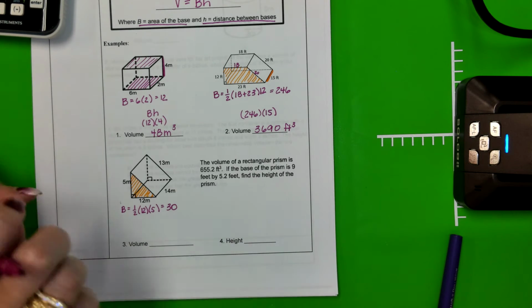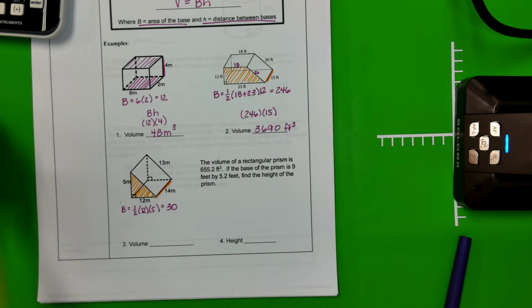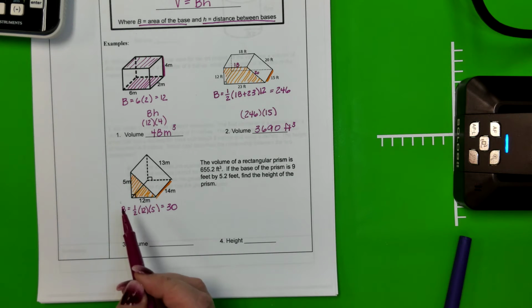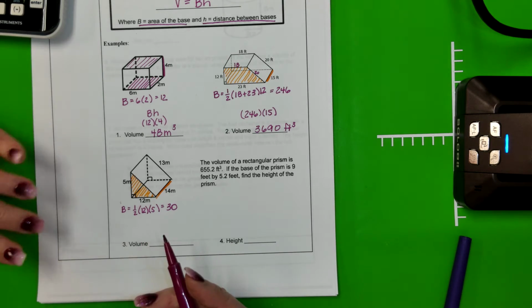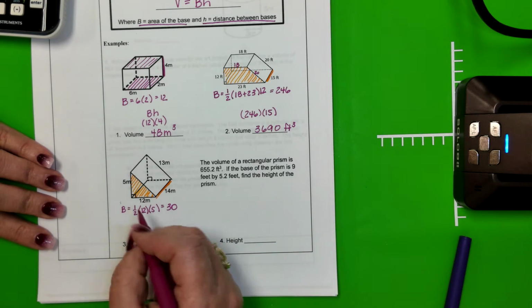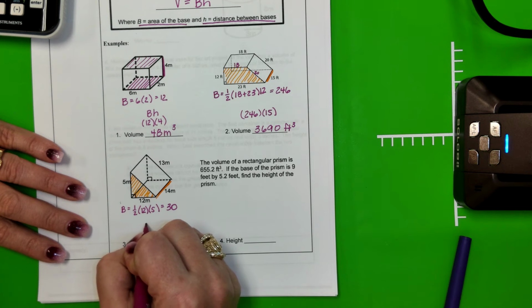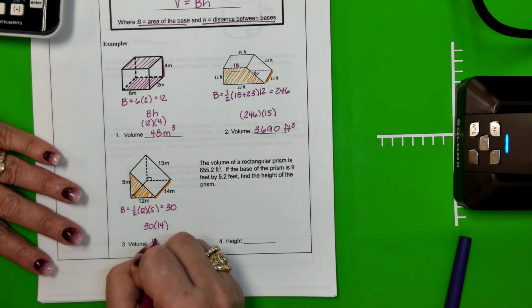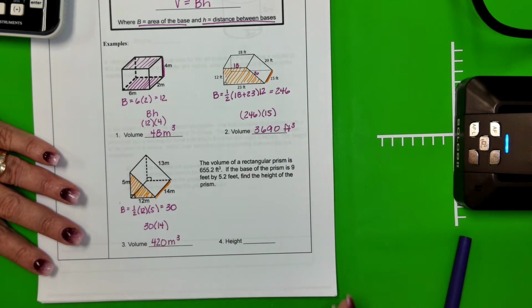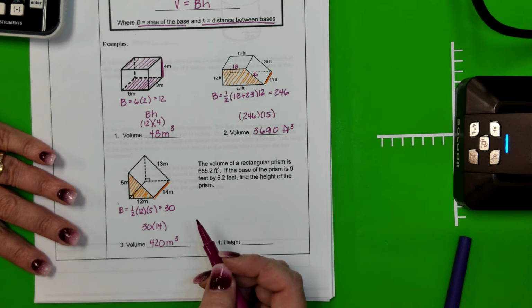Okay, then we need the height. Well, that's the height of the figure, the distance between the bases. That's the tricky part. We want to just use 5 times 12 times 5, but then I never left the triangle. I have to push back into the shape so that it can hold something. Okay, imagine this is one of those collapsible cups. You got to push the bottom out of that collapsible cup so that you can fill it up. So then my volume would be the area of the base times the height of the entire shape, and you get 420 meters cubed.